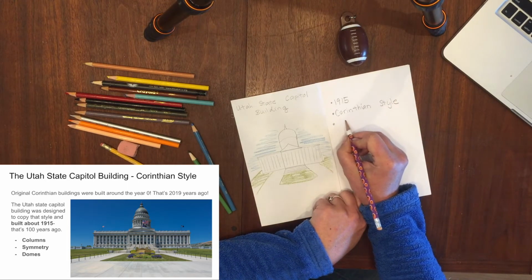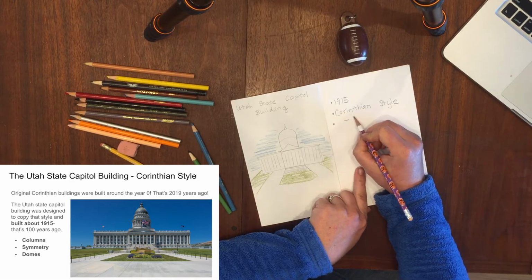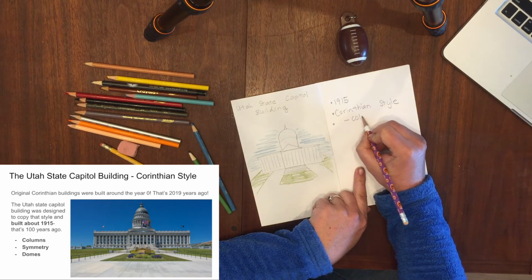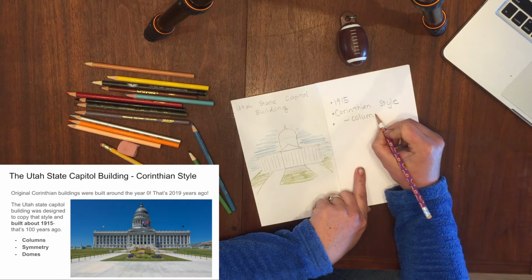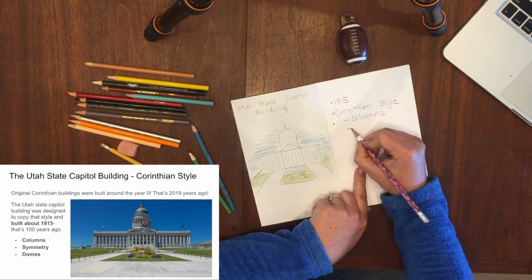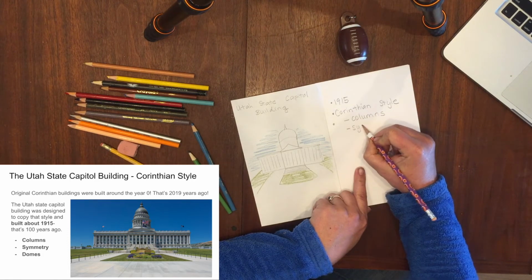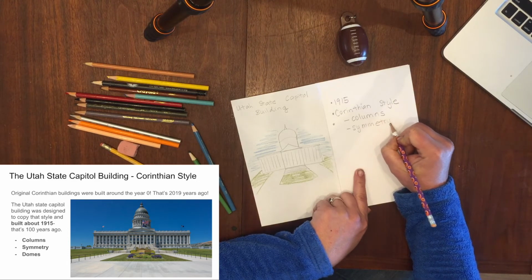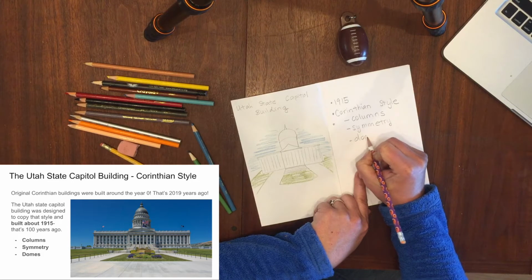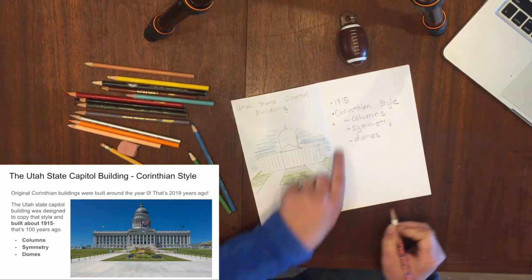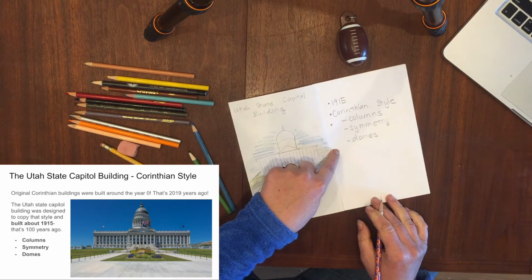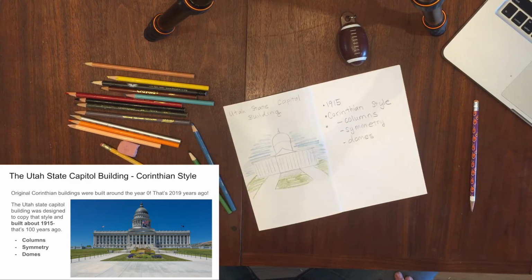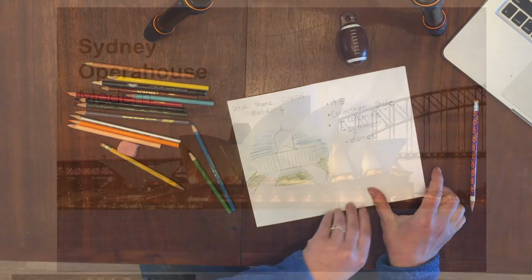And for Corinthian style, we know that there's columns, that there's symmetry, it's the same on both sides, and it has domes. Okay, and then any other interesting facts that you want to write down from the lecture part, okay?